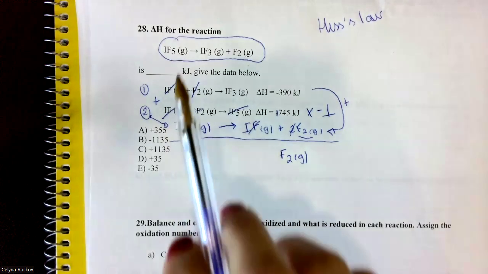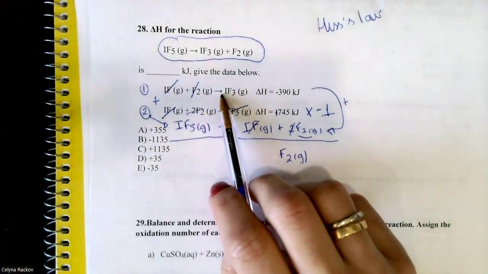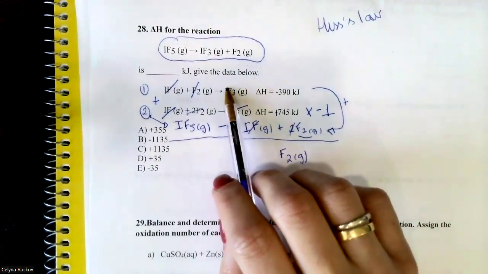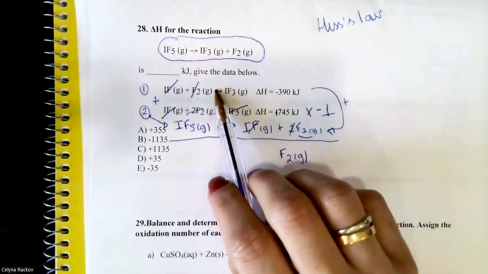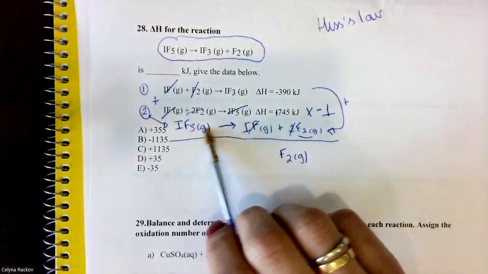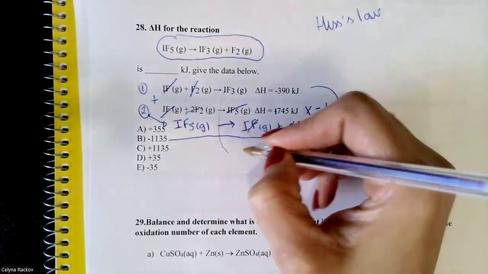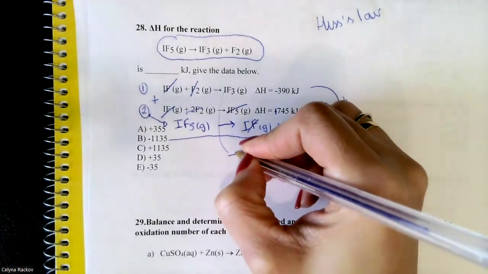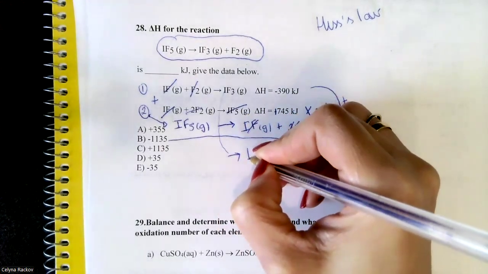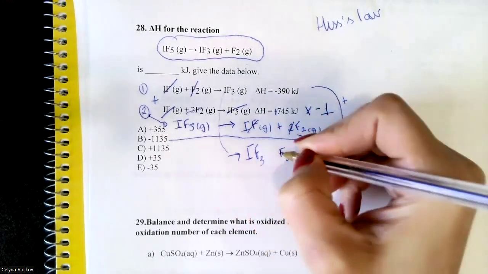What else do we need here? Iodine trifluoride, you have it here in the products, and you do not have any place to cancel it out. That means just repeat it here. So we're going to repeat iodine trifluoride here, right?